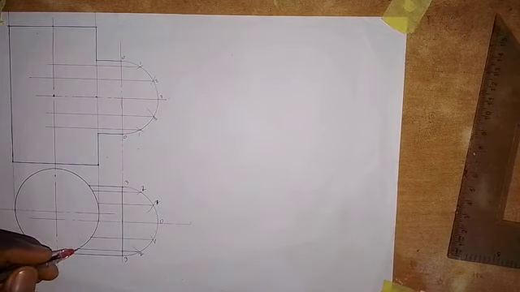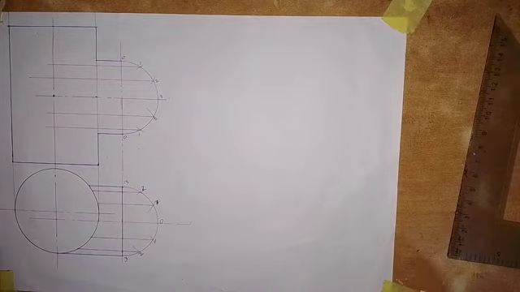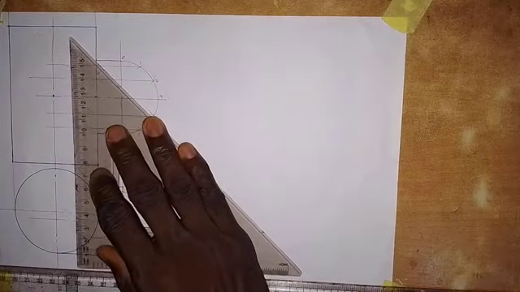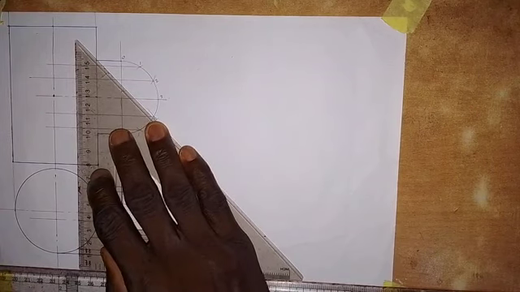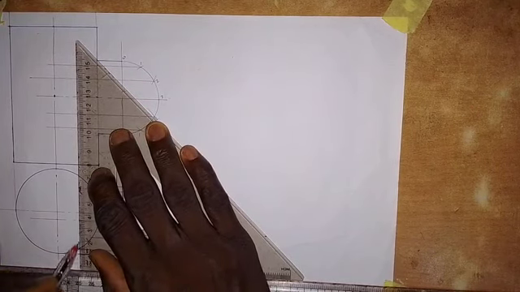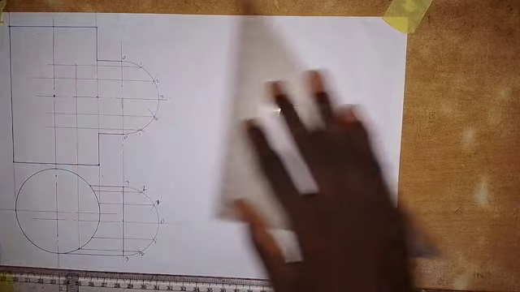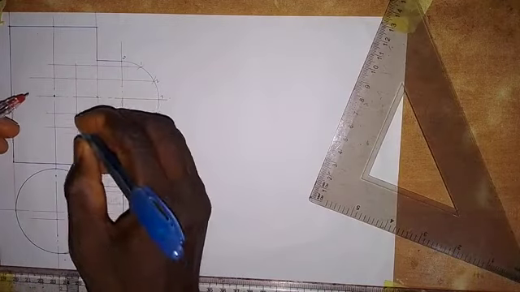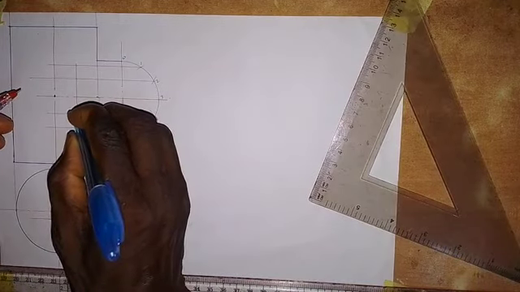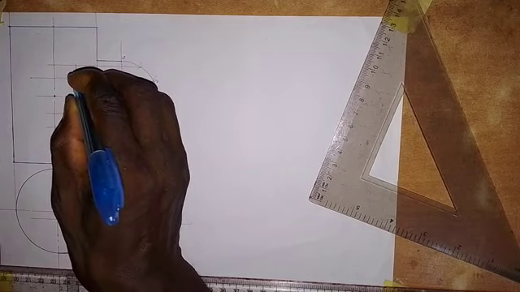So for this point 2 here, I'm going to draw a vertical line from here. It goes up like this. So it intersects 2 at this point, and also intersects this 2 at this point.